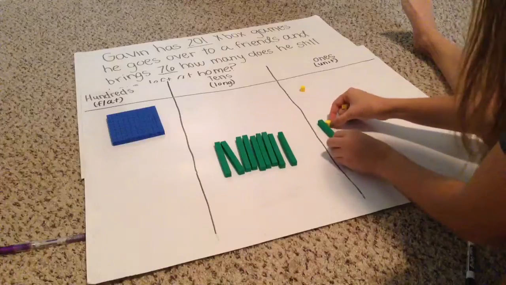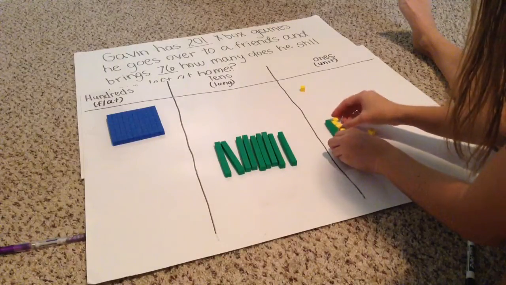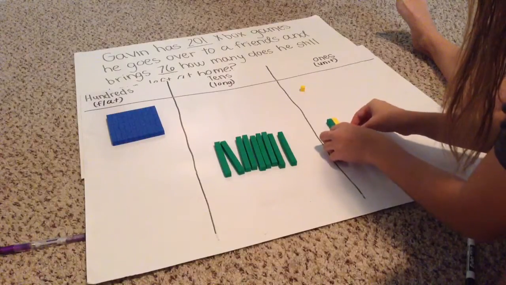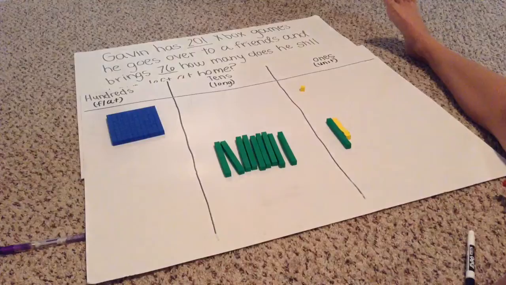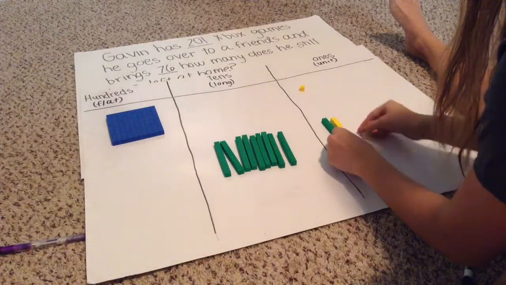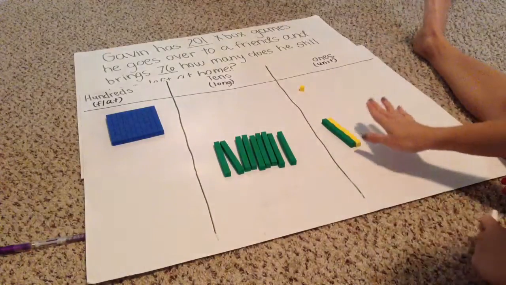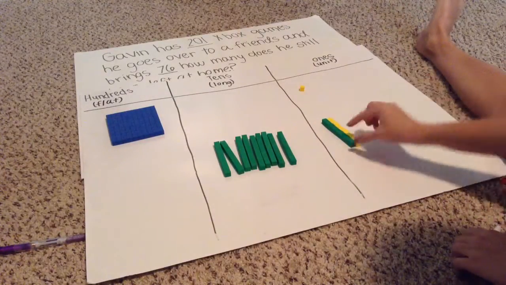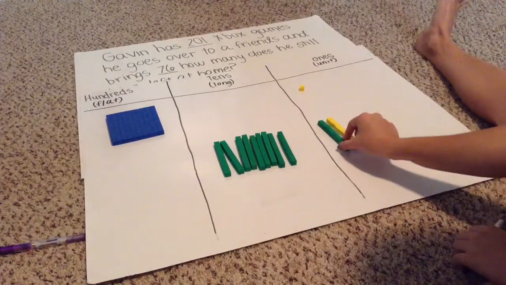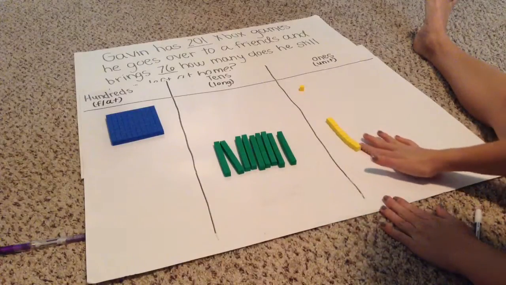We can line it up next to it to show exactly how equal it is. Okay, so we now have our 10 units and 1 long. So we see that they are equivalent. We can take away our long using base 10 and change it into 10 units.